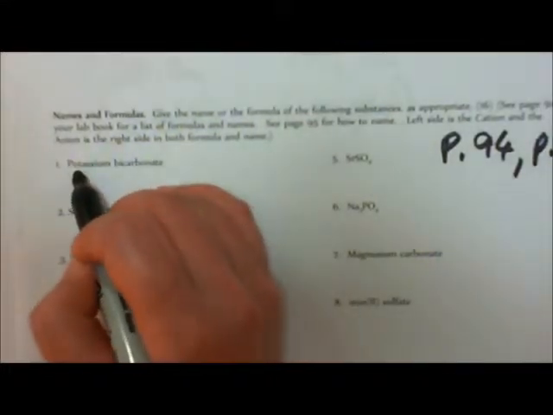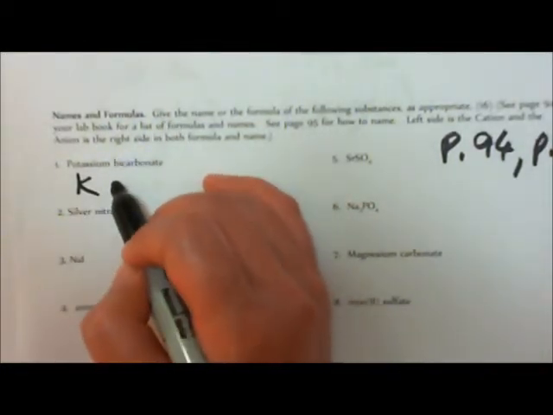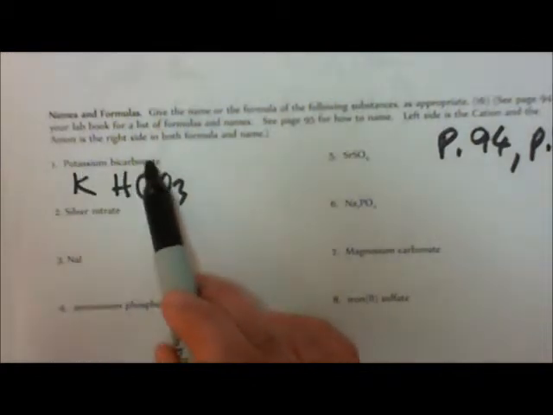So the formula is KHCO3. The bicarbonate has a charge of -1. The potassium has a charge of +1, so that is the correct balanced form for that molecule. So that's going from a name to the formula.